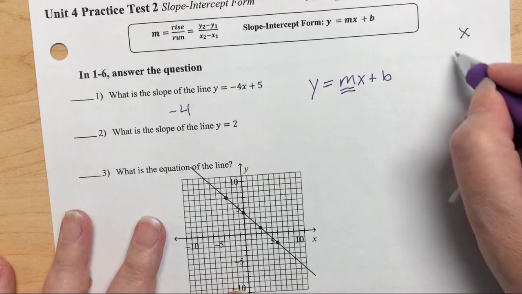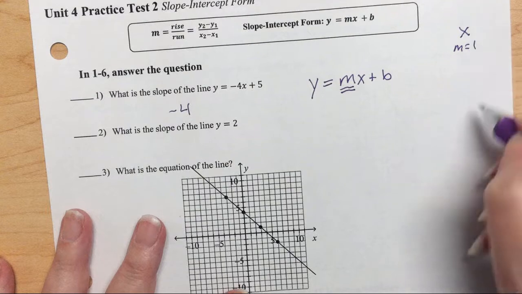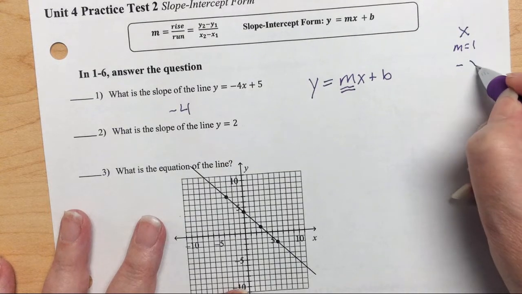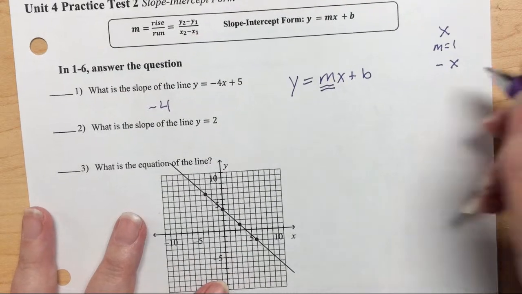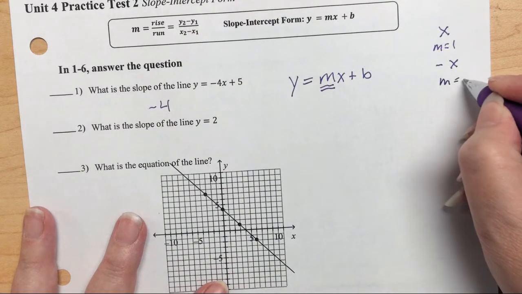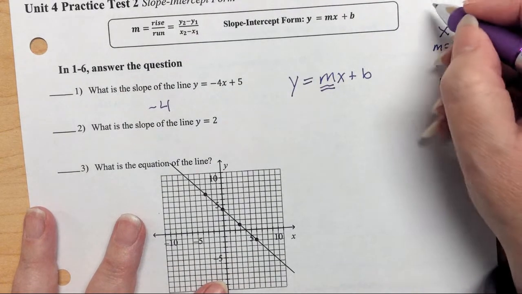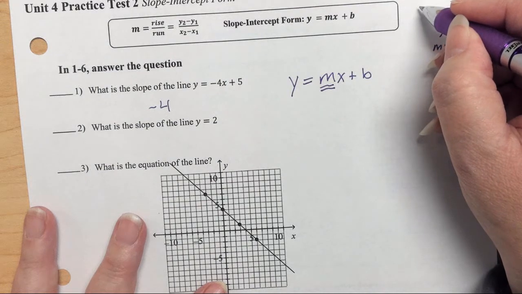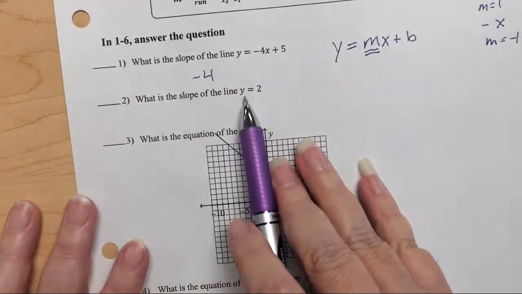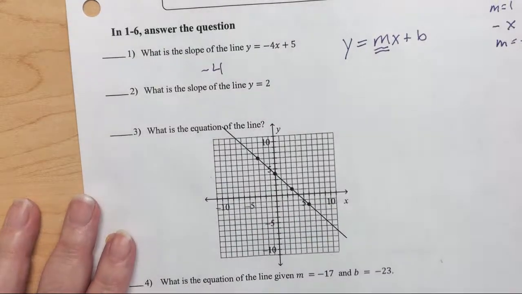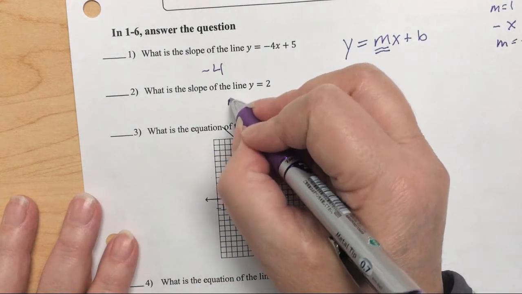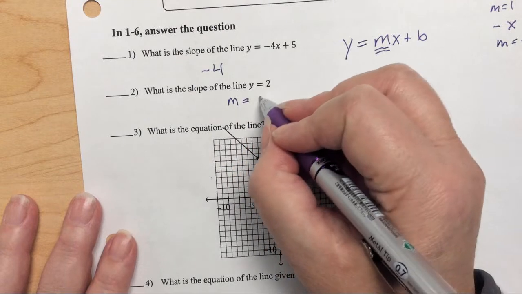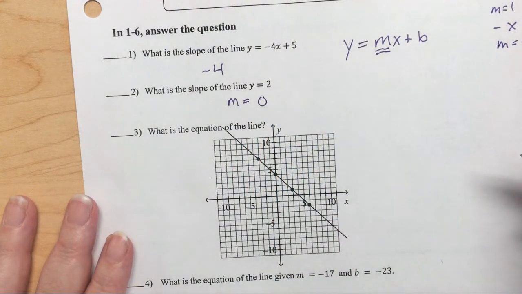1. So your slope, your m, would be 1. What if it was a negative x? What would your slope be? -1. And if we had something like number 2, y is equal to 2, what is your slope? 0. And remember, your slope is the 0.